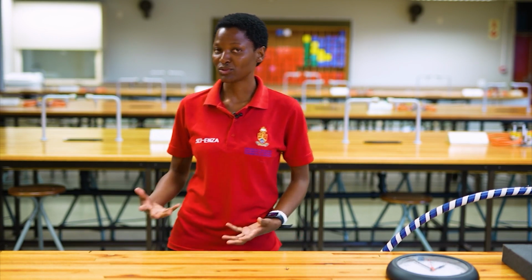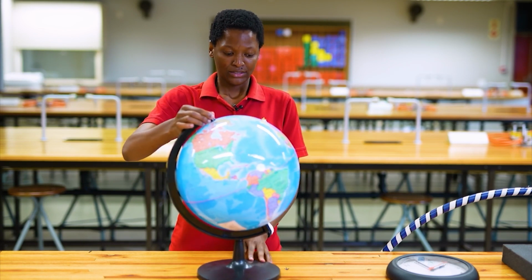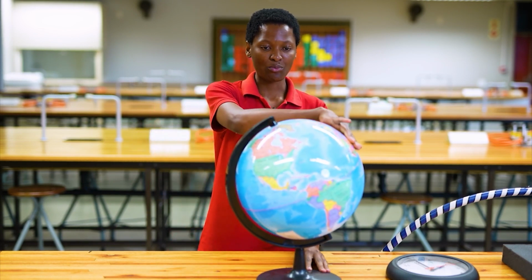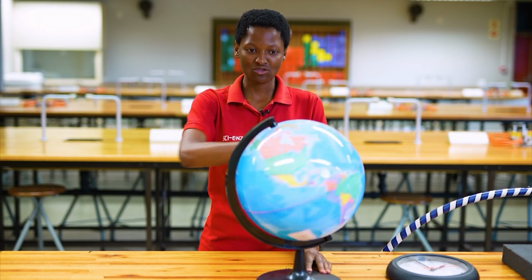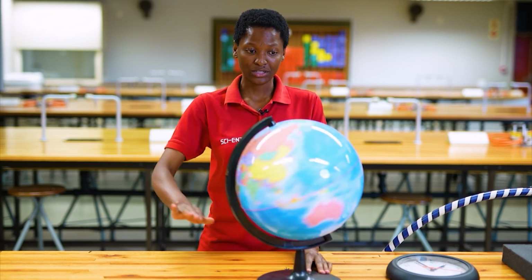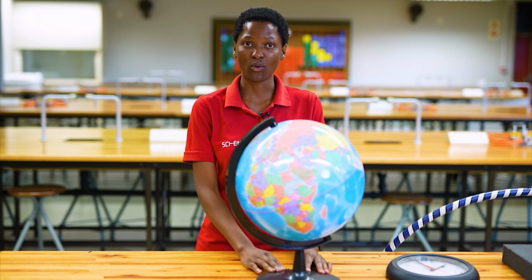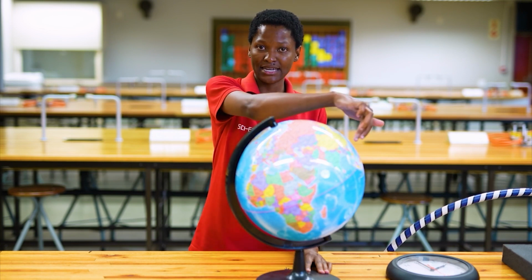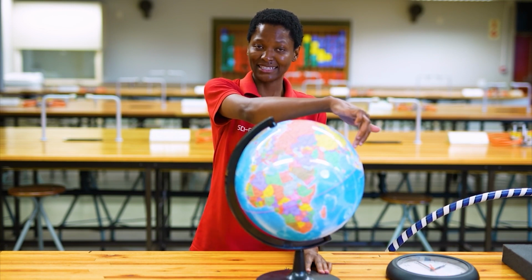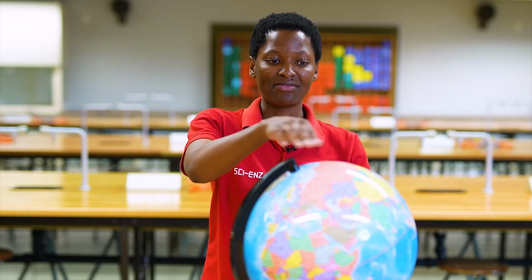We have another exciting example where we can demonstrate rotation. So we have a globe over here. If I spin the globe like this, can you see there's rotation happening? So what is rotating? The globe is rotating. So where is the rotational axis? Can anybody point out the rotational axis? Is it here? If you think it is here, you must reconsider your answer. So the rotational axis is here, and that allows for this movement.